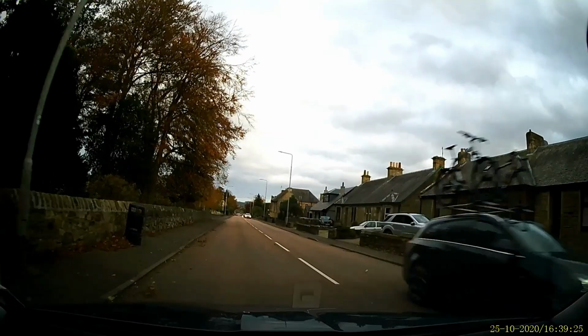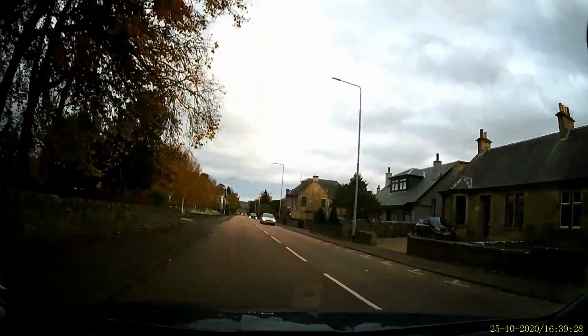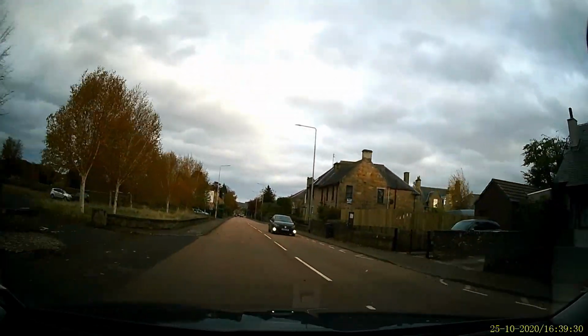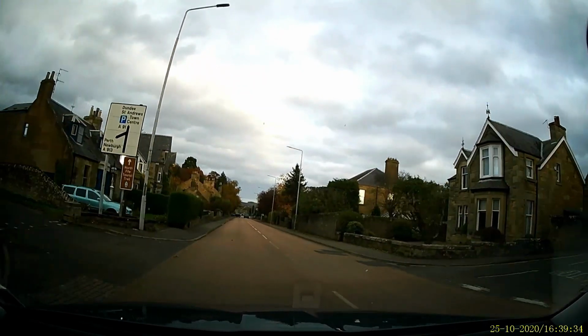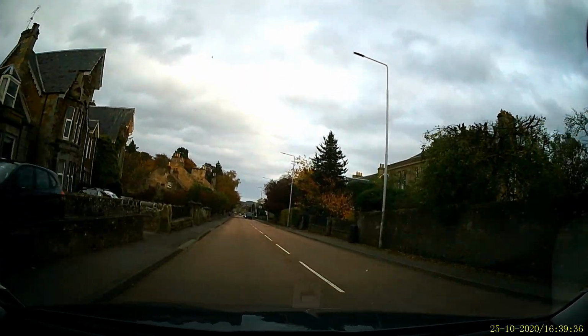But yeah, this is the little detour. It was that long. This is the detour. We're going into Cooper, I think. We're just entering into Cooper.